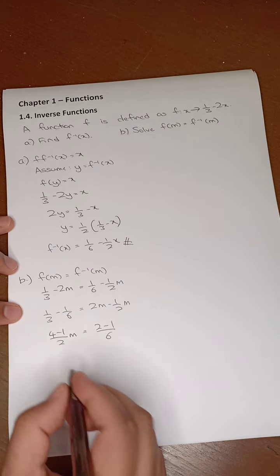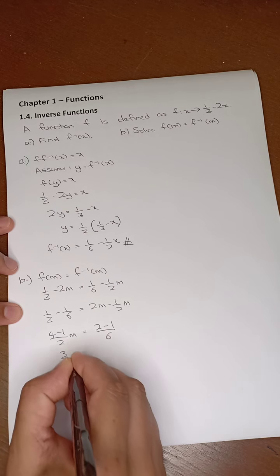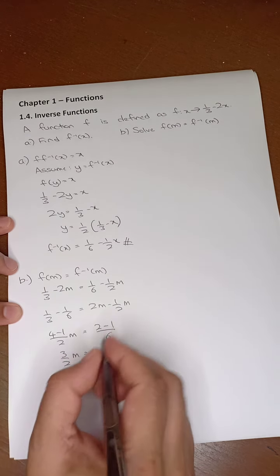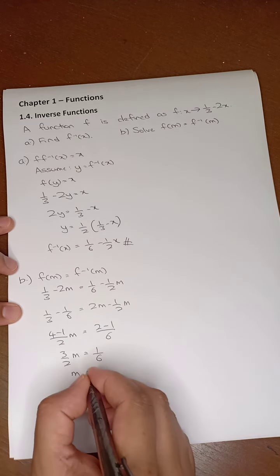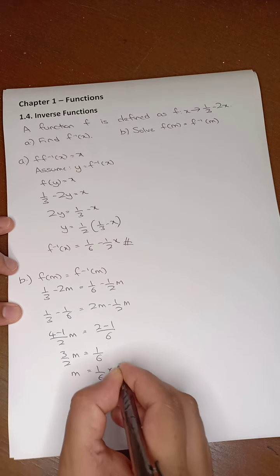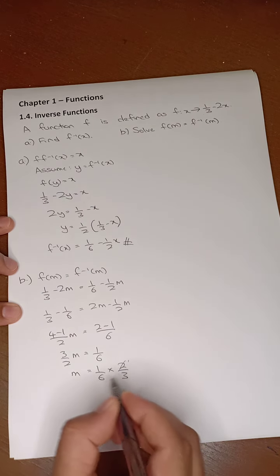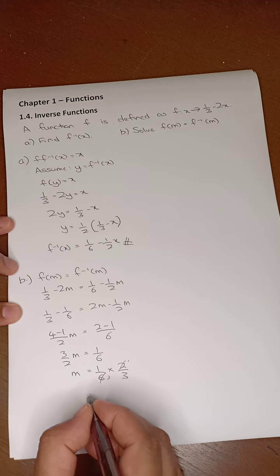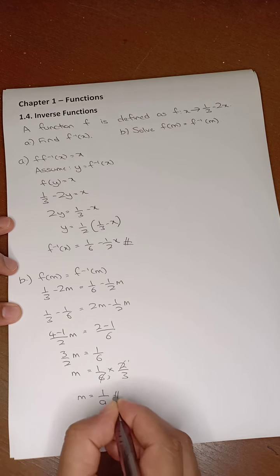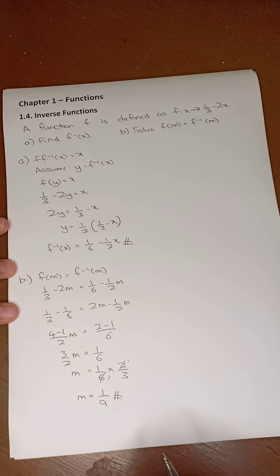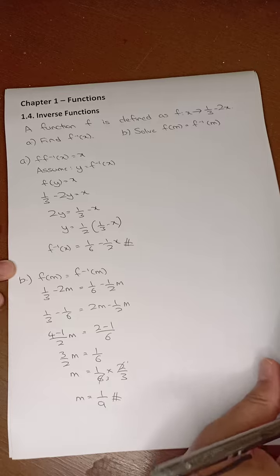Okay. So this one becomes 3 over 2 m equals 1 over 6. M equals 1 over 6 times 2 over 3. So you get 1, 3. So m is 1 over 9. That's the answer for m. Okay, the next question.